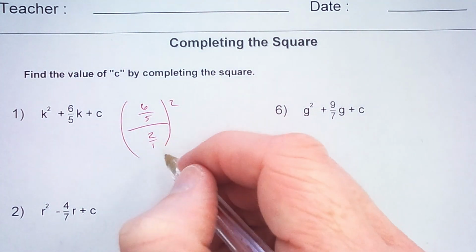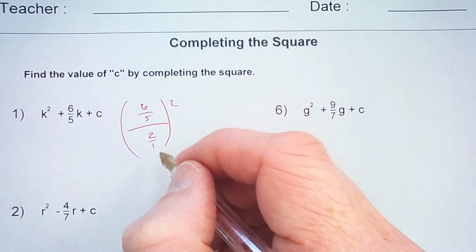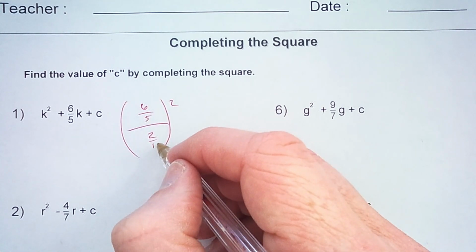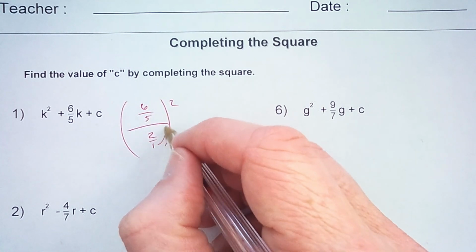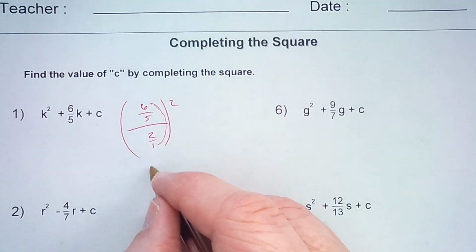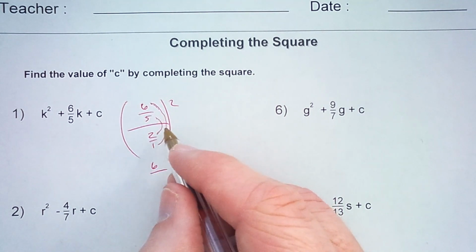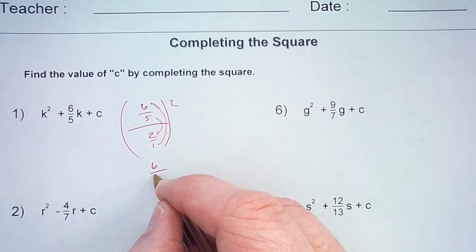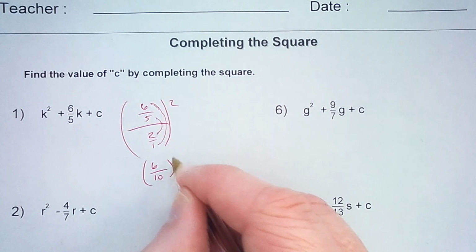So the fastest way, my favorite way to divide fractions is to take an outer loop here and multiply these, and we get 1 times 6 is 6. And then 2 times 5 is 10. So we get 6 over 10 squared.